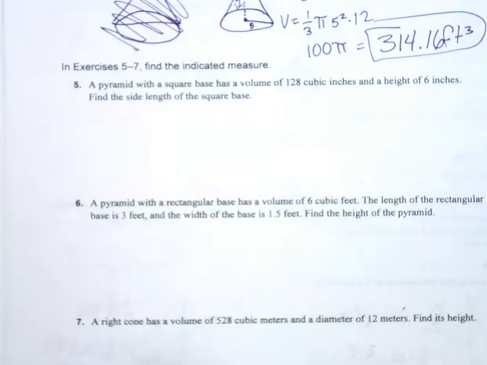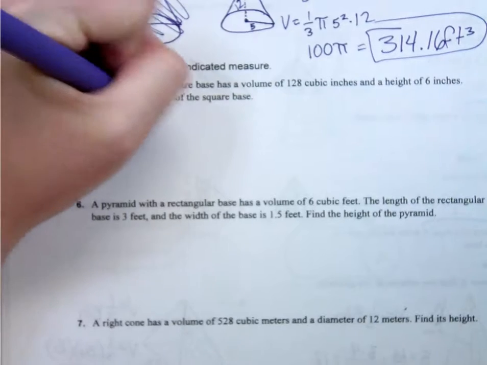All right, now we are working backwards. There's a few questions like this on the homework. There's questions like this on the test as well. So just make sure you know what's going on. I'm also going to make sure I pull up the key so I don't look like a fool and put the wrong answer down. Pyramid with a square base.